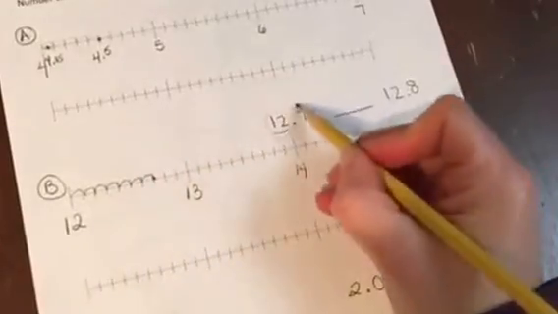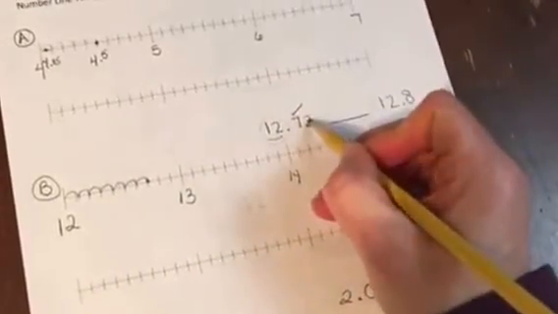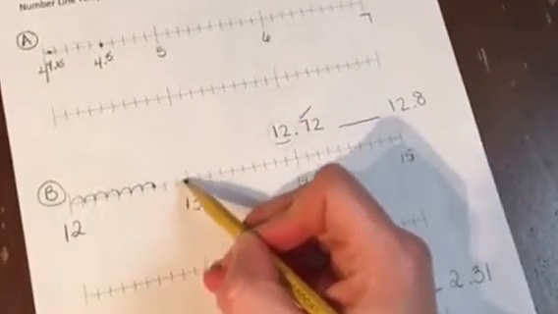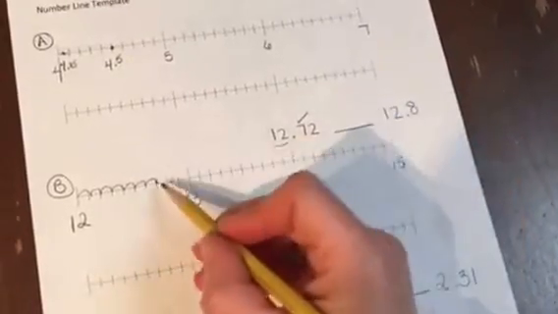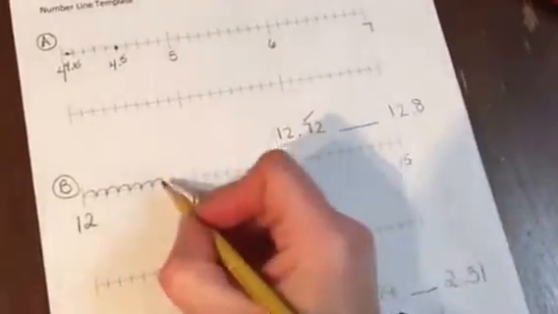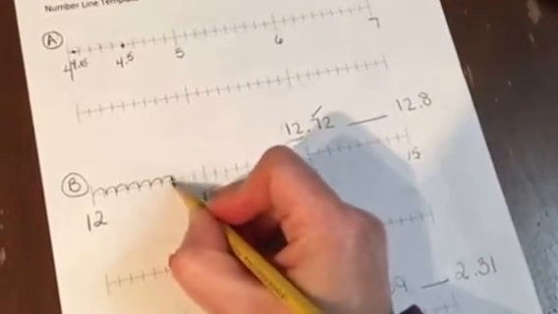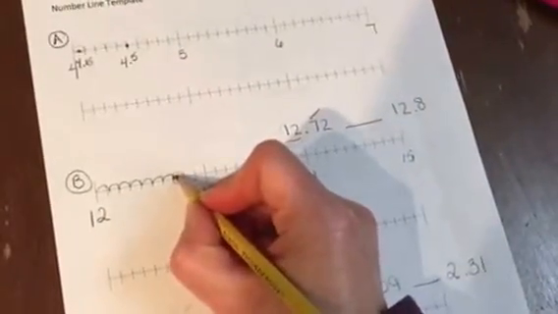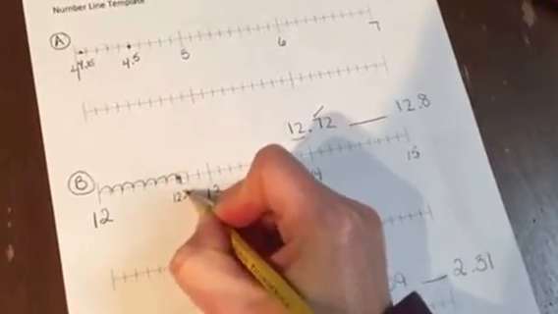Right? That's 7 tenths. But I'm not done yet. I need 2 what? Hopefully you said hundredths. Those of you who are like, yeah, let's hop 2 more. Don't. Hundredths are teeny tiny. These are tenths. Hundredths are 10 spaces in this little section right here. So I only need 2 of them. I'm just going to come over just a hair, and that's going to be my 12.72.